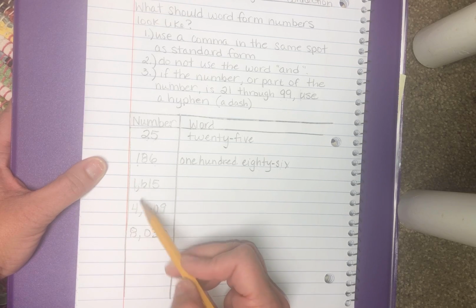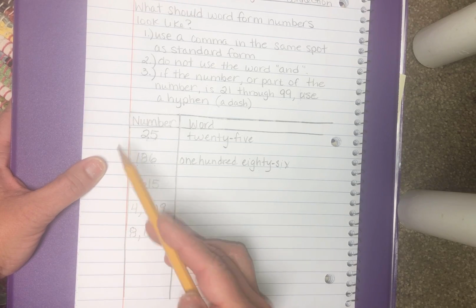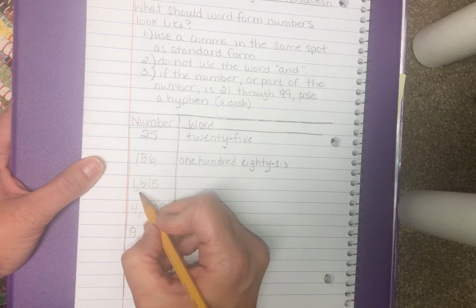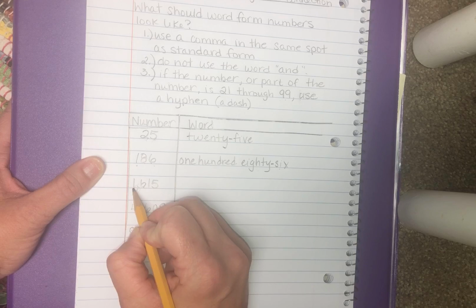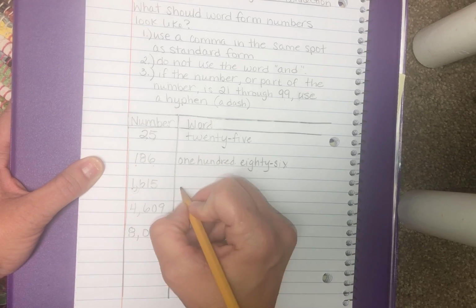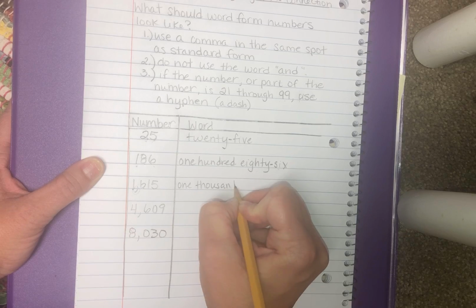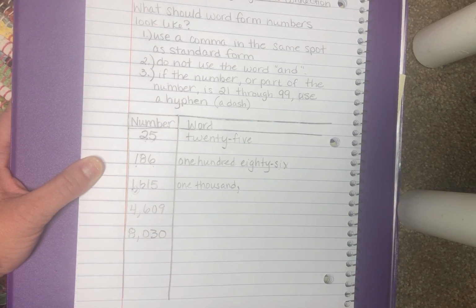1,615. So this number, we're in the thousands place, it has a comma, and just like number 1 tells us that if we have a comma in the standard form, we're going to put that into the word form as well. So the value of the 1 in the thousands place is 1,000, comma.